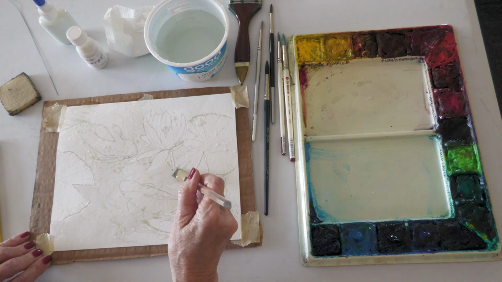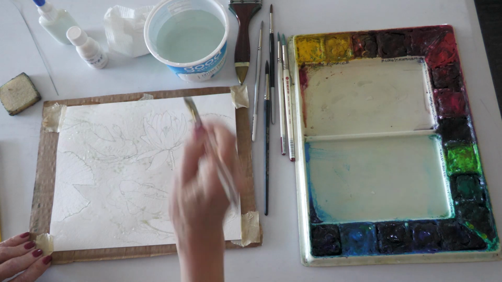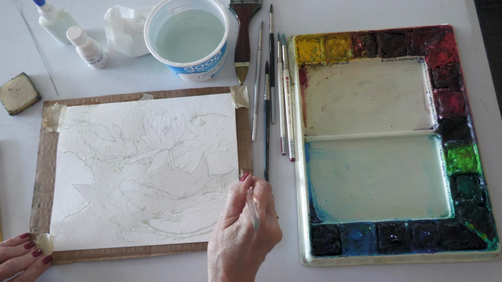Thank you, Paula, for the loan of your flat brush. I always keep my flat brush with me, so I don't know where it is. Somewhere sitting out where I just didn't see it.